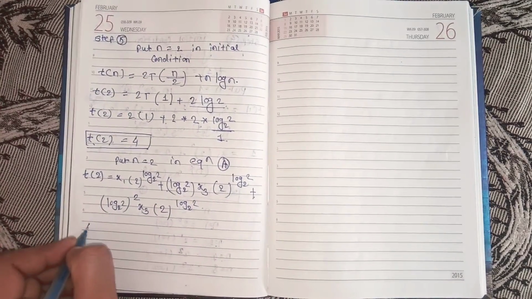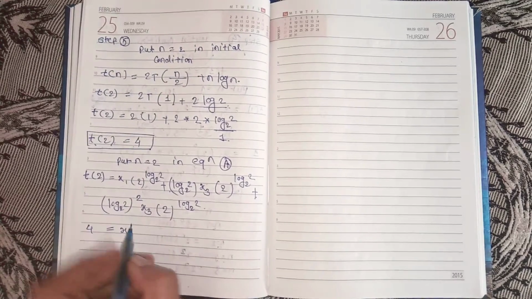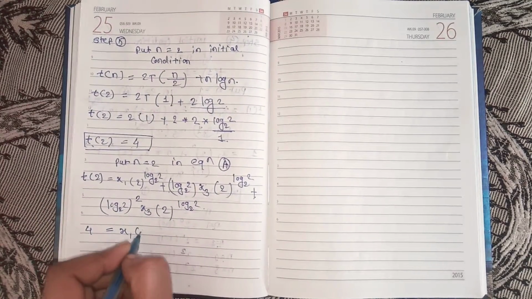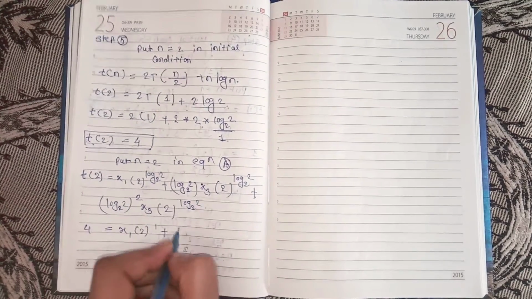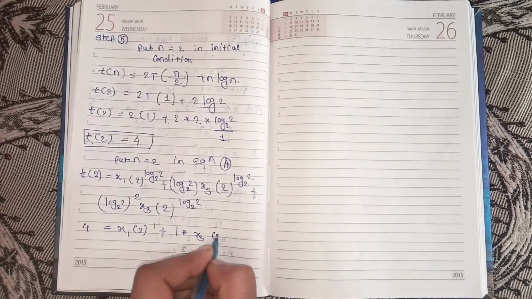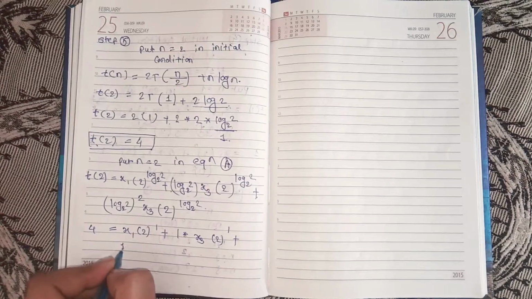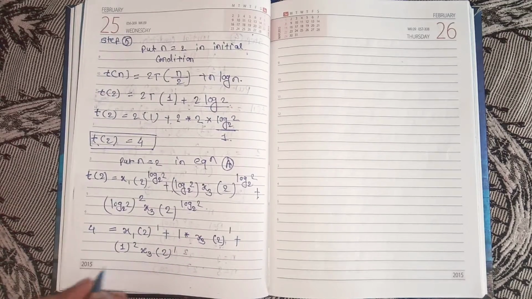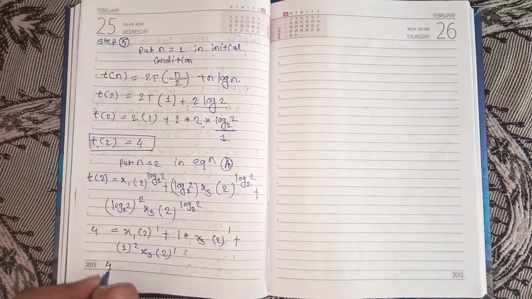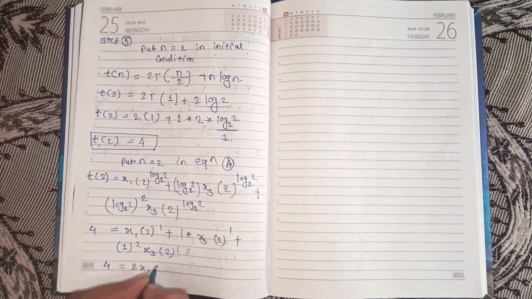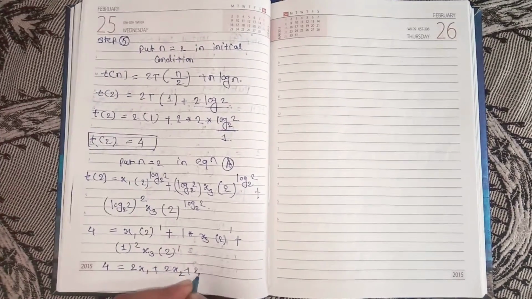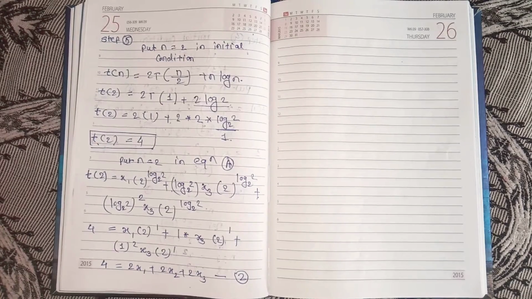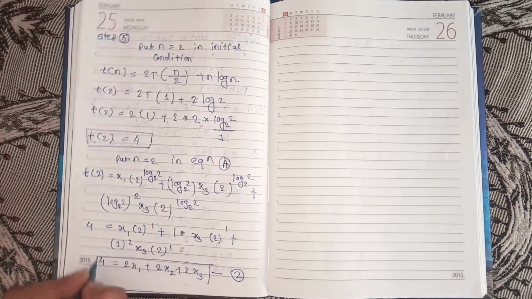Fine. But T of 2 is 4, is equal to x1 into 2 to the power 1, since log of 2 of 2 is 1. So 2 to the power 1 plus 1 into x2 into again 2 to the power 1 plus 1 squared into x3 into again 2 to the power 1. So what is the next equation? 4 is equal to 2x1 plus 2x2 plus 2x3. Fine. So this is my second equation.